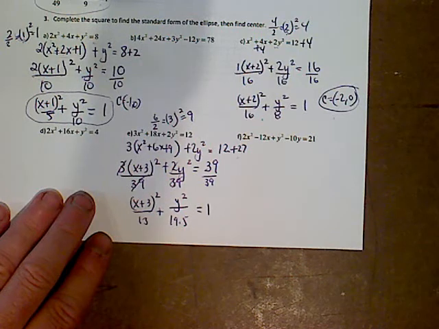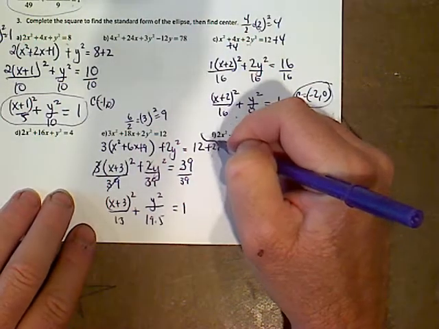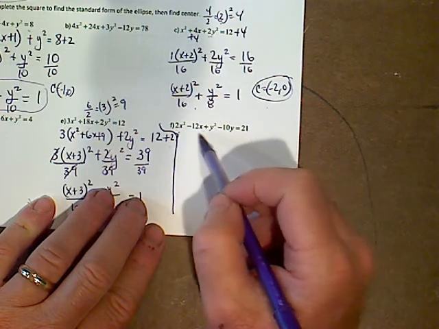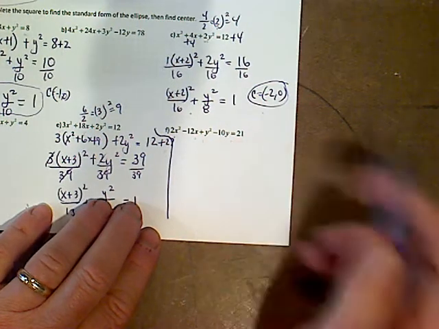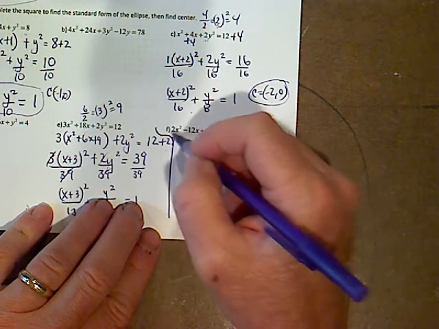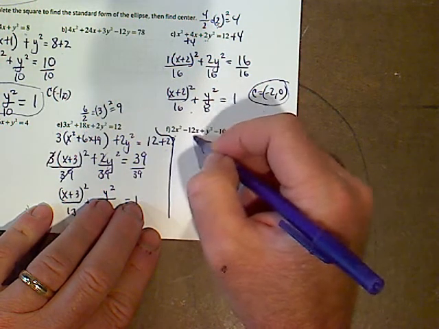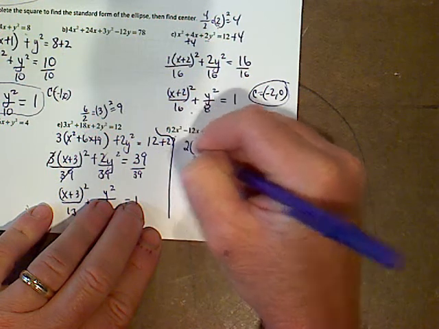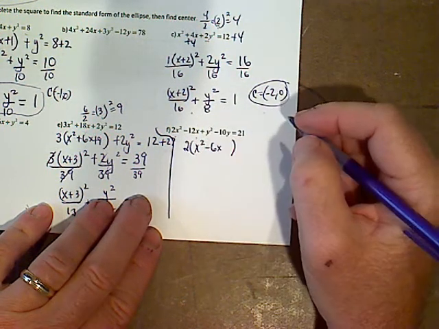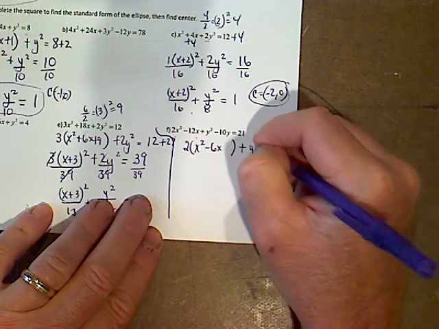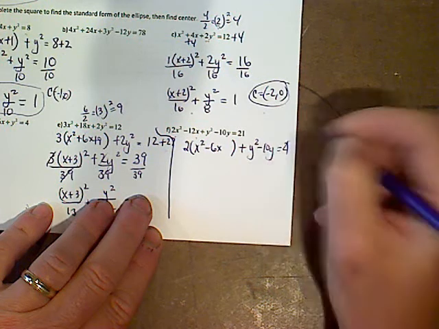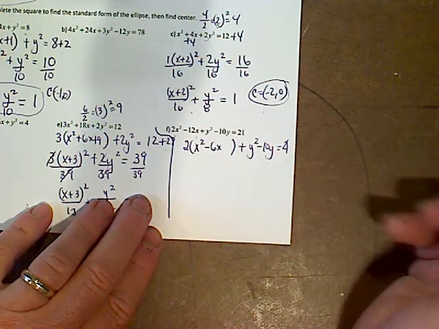Okay? All right, last one. Letter F. It's got an x squared and an x, a y squared and a y. So we're going to have to do this for x and for y. All right, here we go. So we're going to start by taking out a 2 from this first part. So 2 times x squared minus 6x. Leave some space. Okay, don't have to take anything out from the y squared minus 10y, but leave a little space there so that you can fill it in.